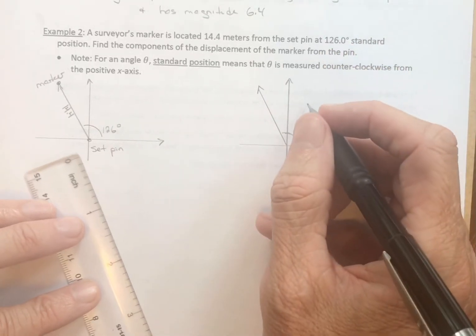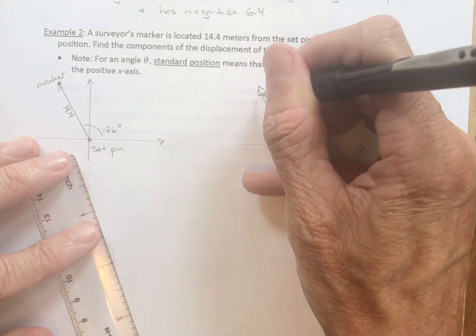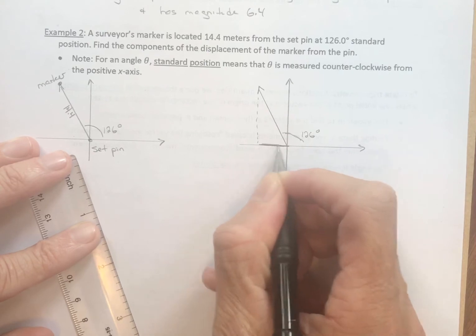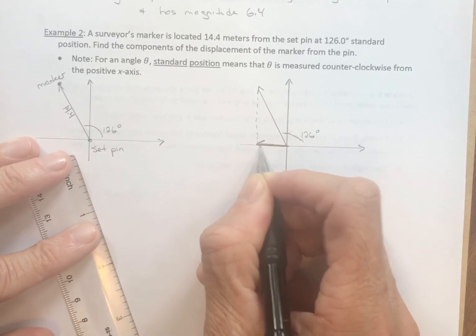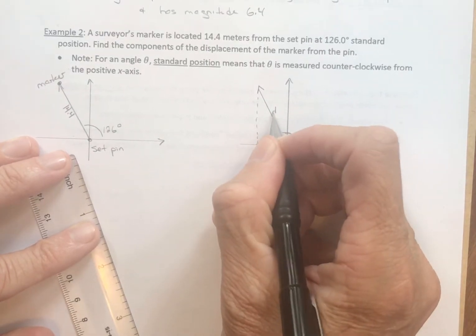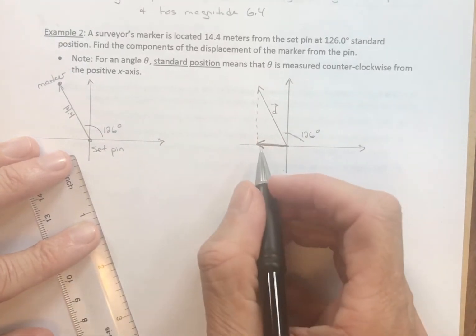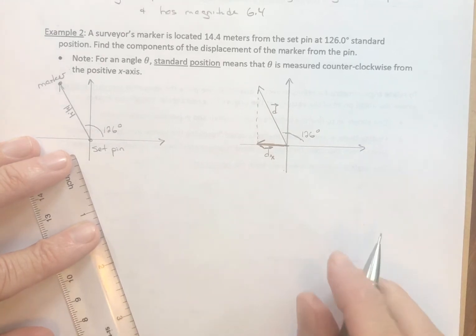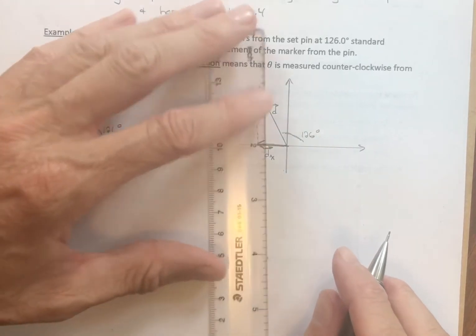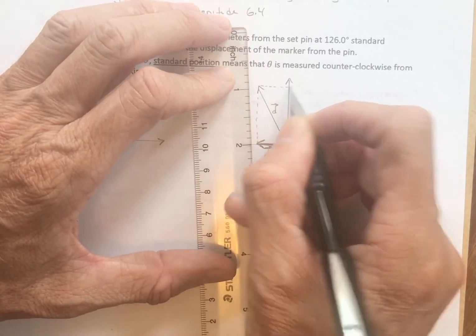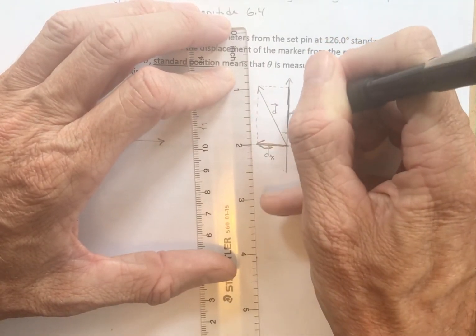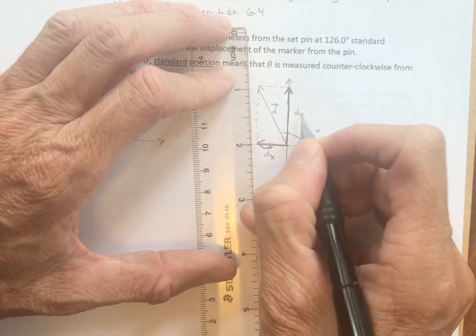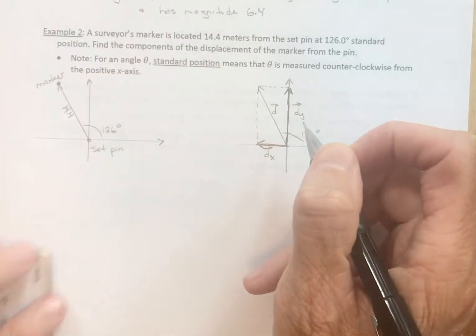Now, this is the x component. If I call this d, vector d for distance, then this is the vector d sub x. That's its component there. And then I can go across to here, and this is going to be the y component vector right here, d sub y. There we go.